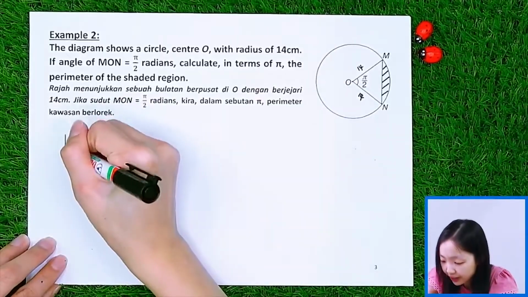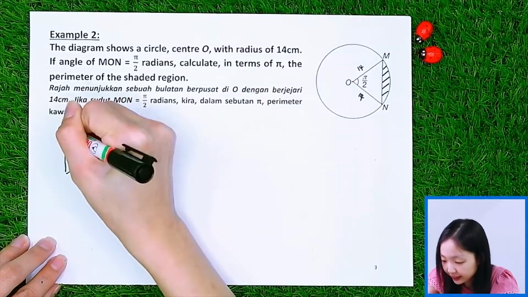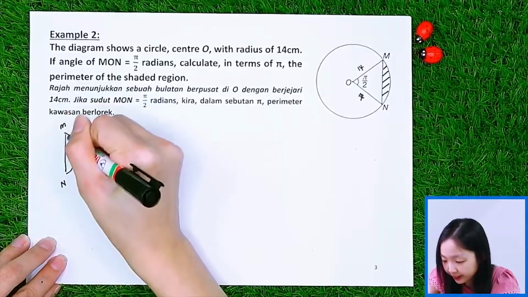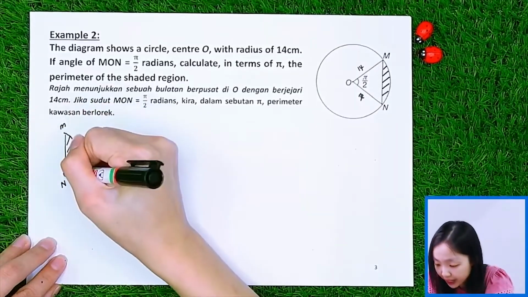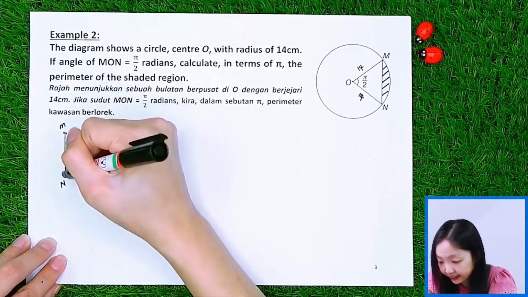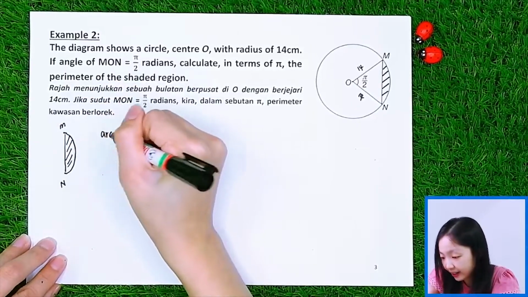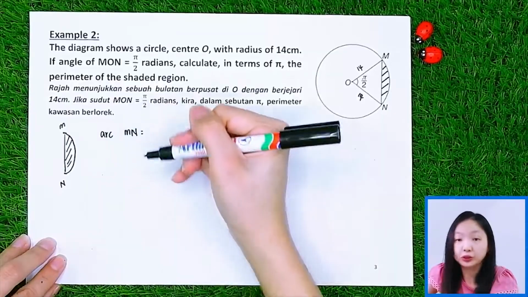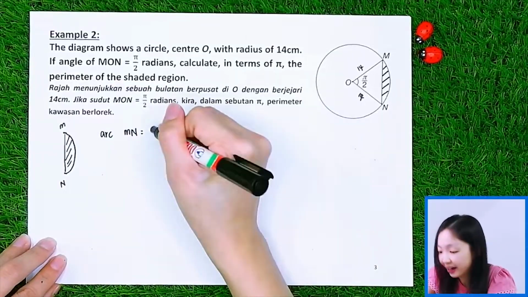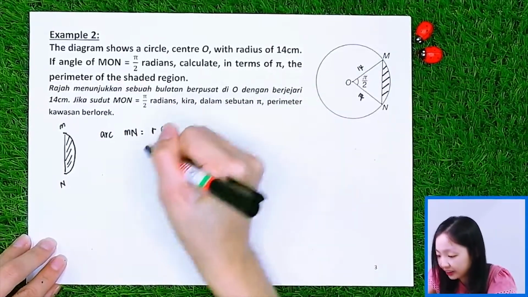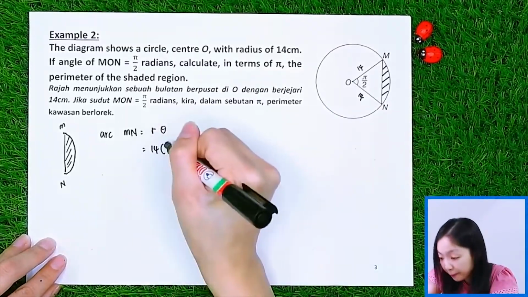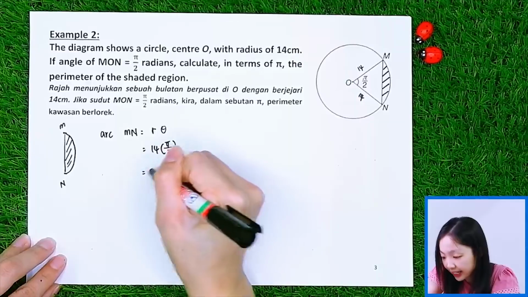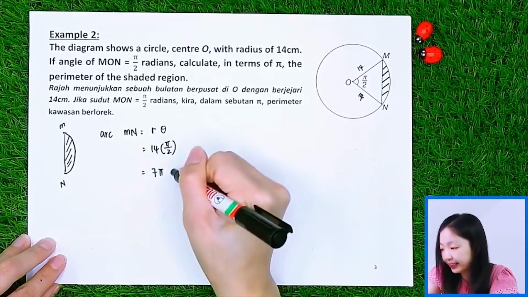Here is M, here is N. This shaded region has two sides: from M to N, this is the chord, and then the arc. The arc of MN is equal to r theta. So r is equal to 14, theta is equal to pi over 2, so the answer is 7 pi cm.